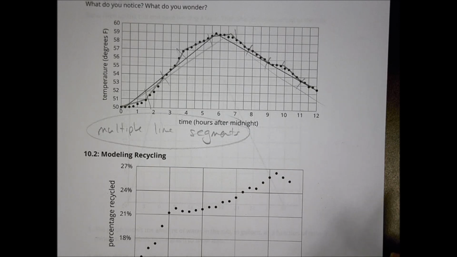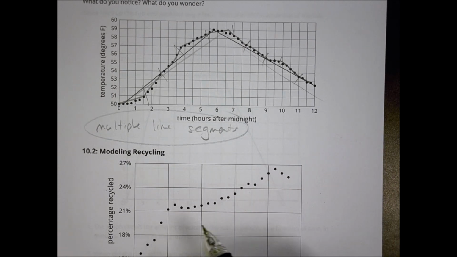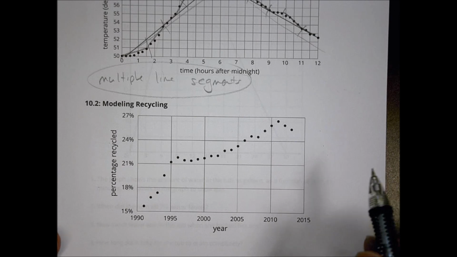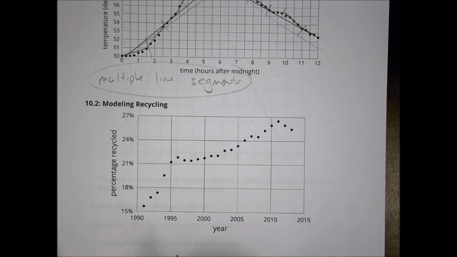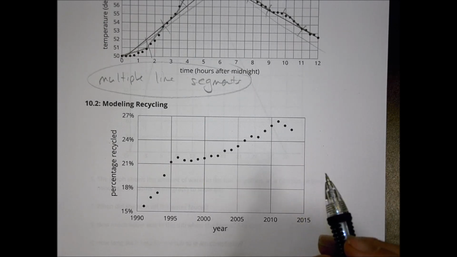And so we look here at modeling recycling in this picture. We have all these little points for what percentage of the trash was recycled in the various years. We've used this graph before. The first question we're being asked today is to approximate the percentage recycled each year with a piecewise linear function by drawing 3 and 5 line segments to approximate the graph.